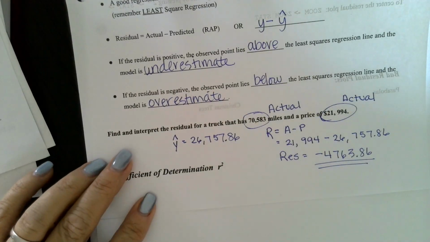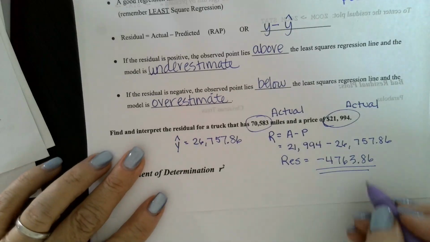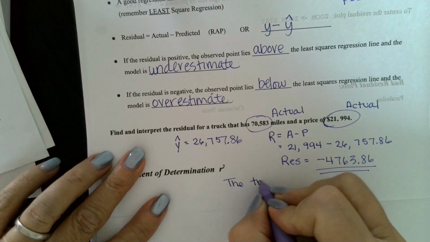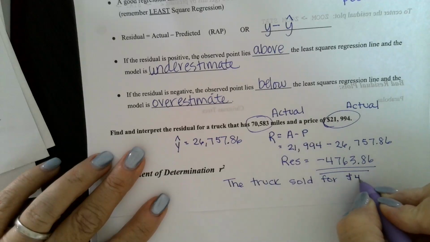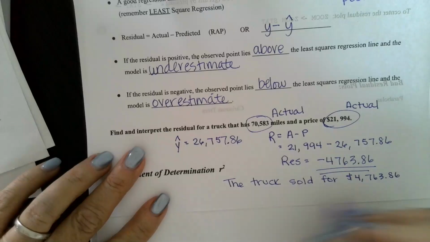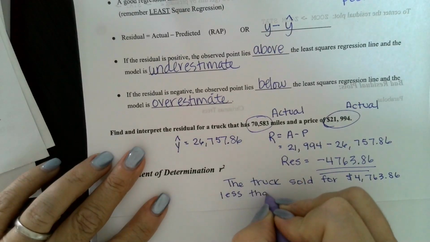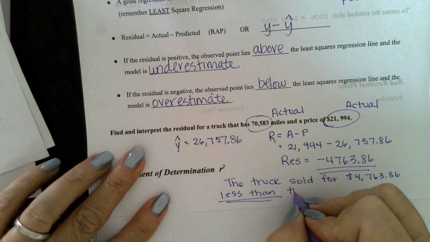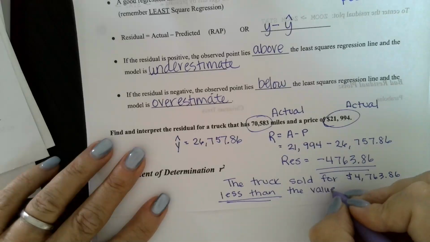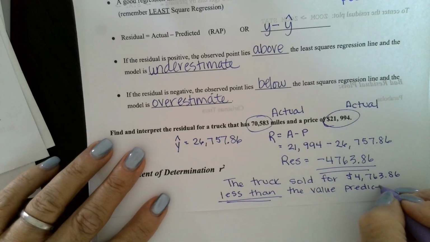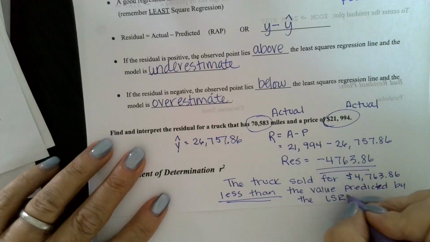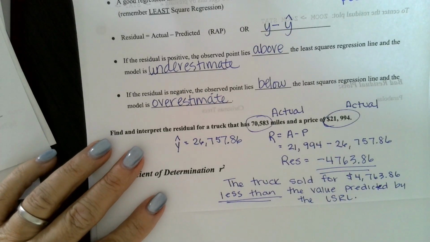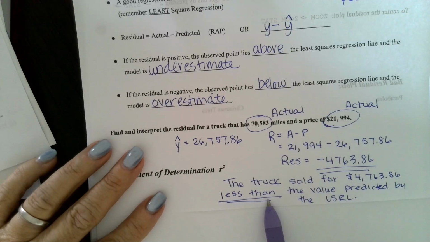So that's my find. Now I have to do my interpret. So my interpret would be: the truck sold for $4,763.86 less than, that's my keyword right there, less than the value predicted by the least squares regression line. Okay, so negative means it's going to be less than the predicted value.